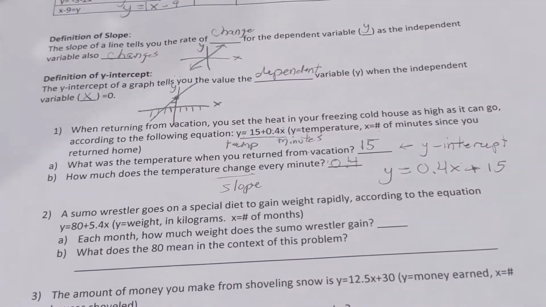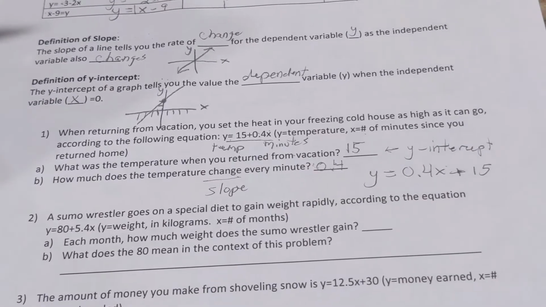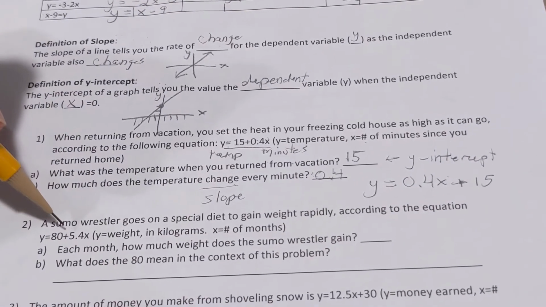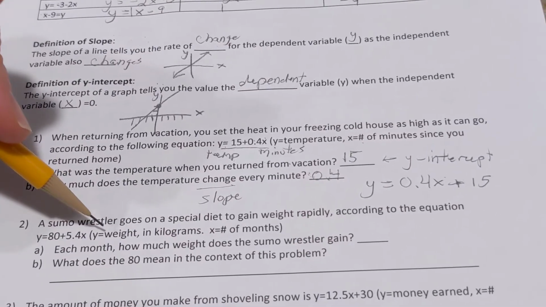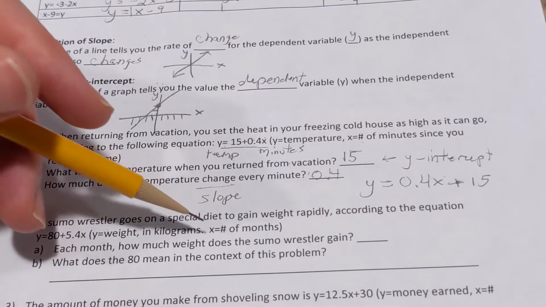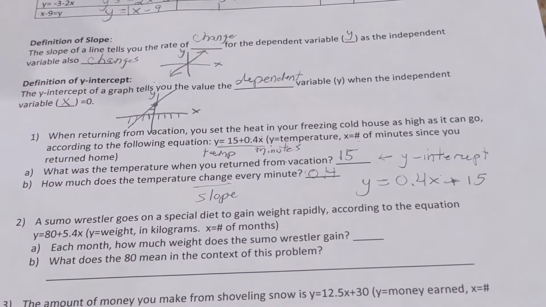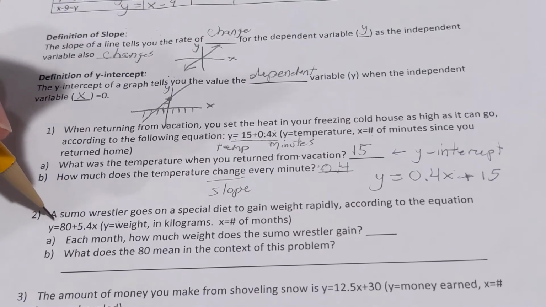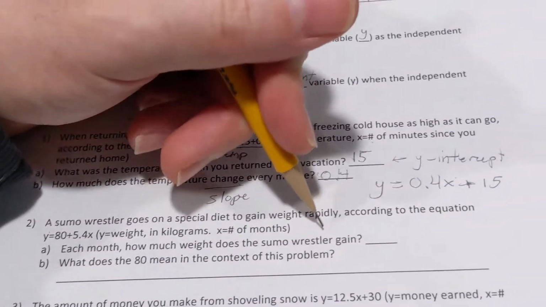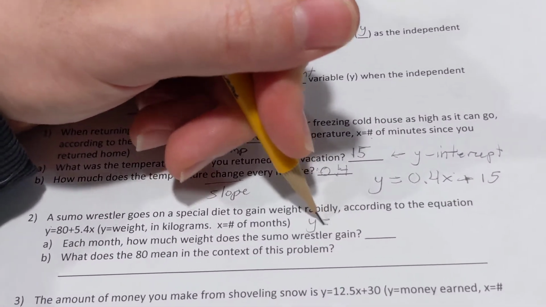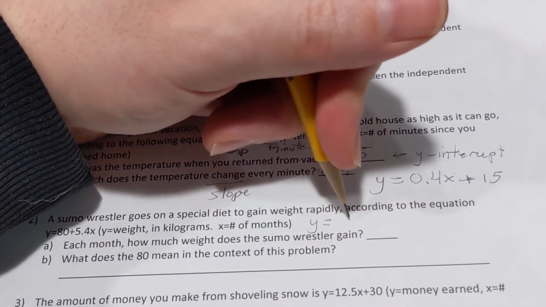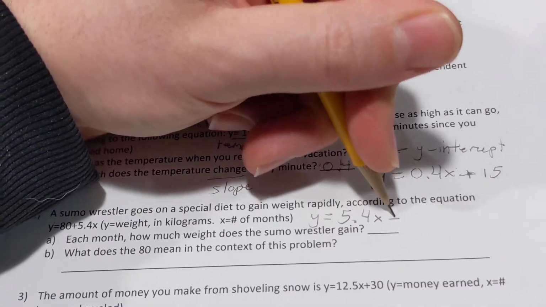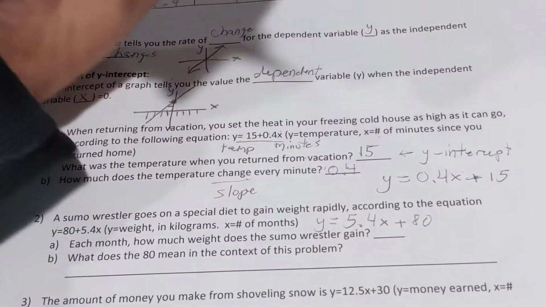Okay, number 2, a sumo wrestler goes on a special diet to gain weight rapidly, according to the equation y equals 80 plus 5.4x, where y is the weight in kilograms and x is the number of months since he started the diet, okay? So, is this in slope-intercept form? No, it's not. Let's rewrite. Y equals 5.4x plus 80. All right?